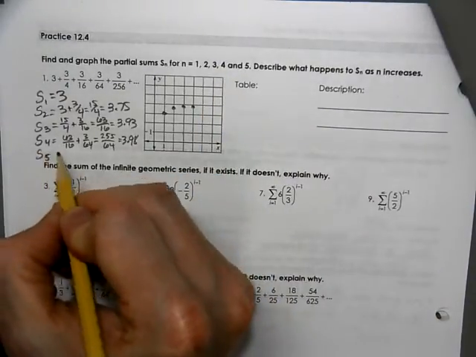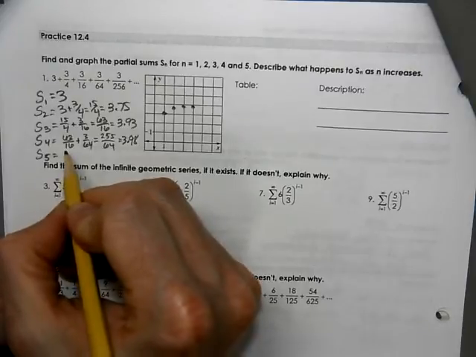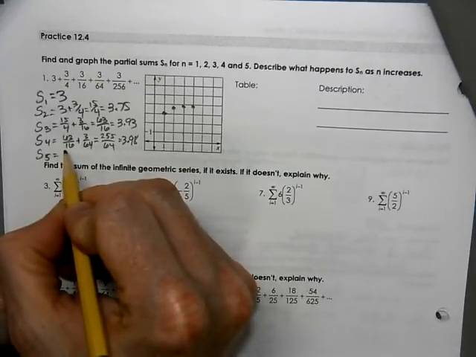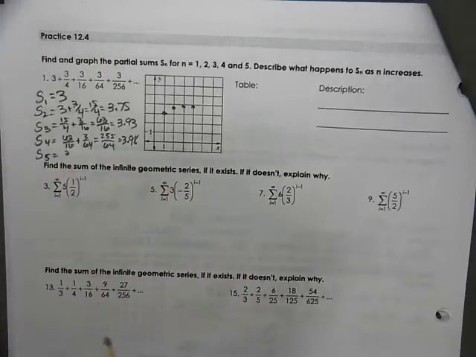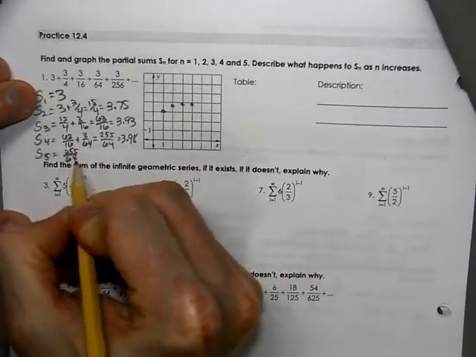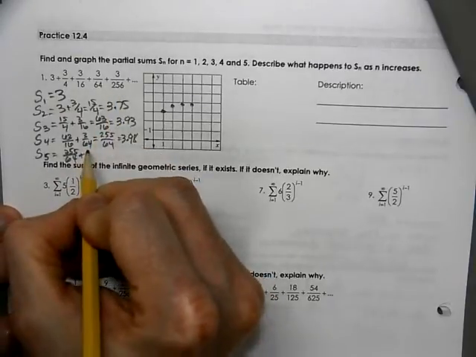And then our fifth term, add that on. So we're going to take our, I believe, 255 and add our last one to it.